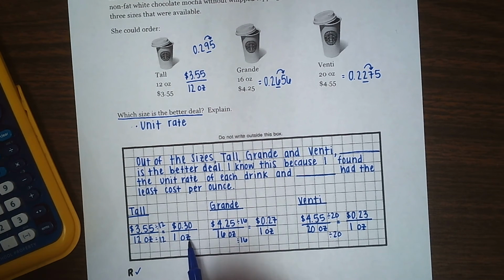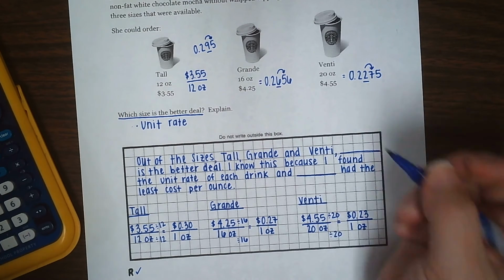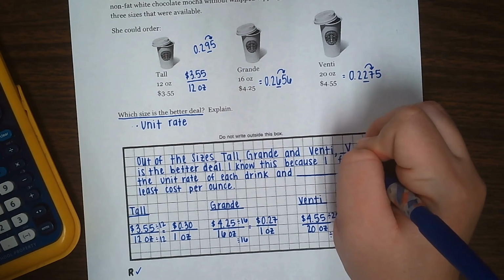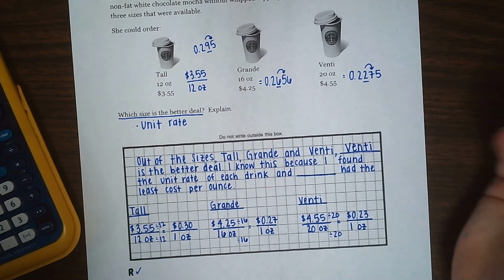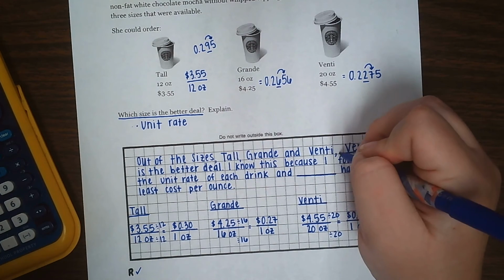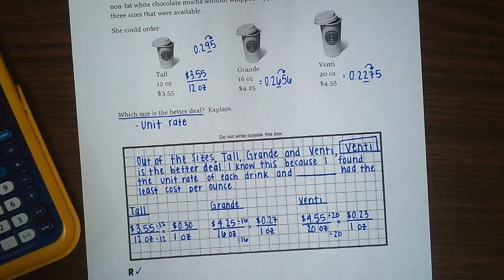So you've got 30 cents per ounce, 27 cents per ounce, or 23 cents per ounce. Well, which one is the cheapest? It is the Venti. So where I put my blanks, I'm going to put Venti. And since I've already got it underlined, let's go ahead and box it in so it stands out.